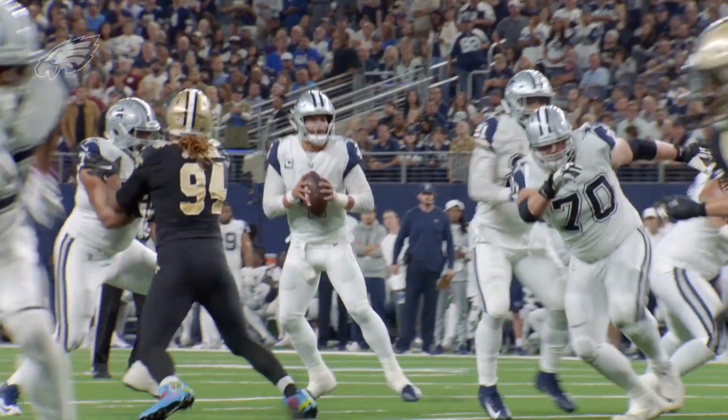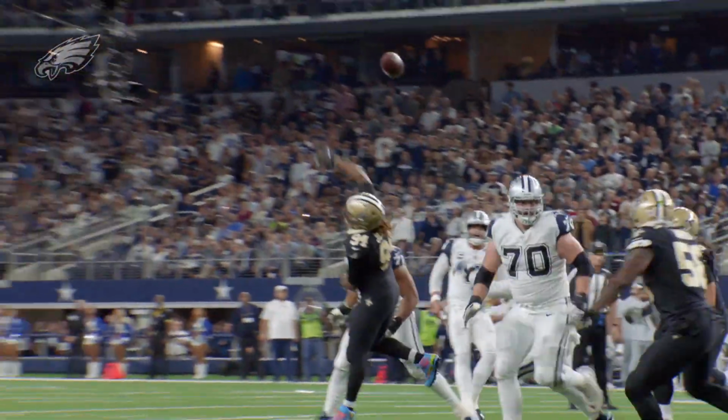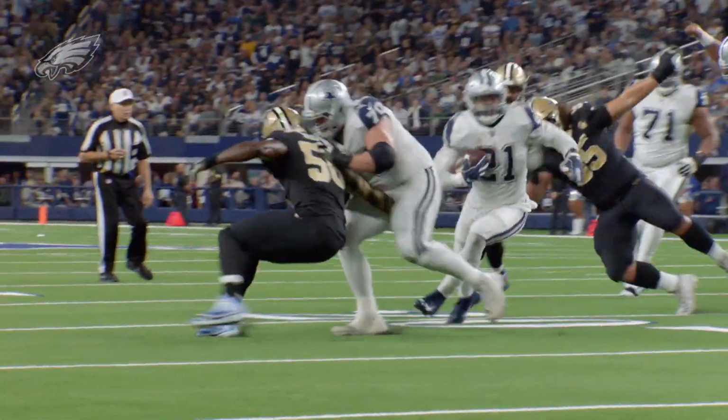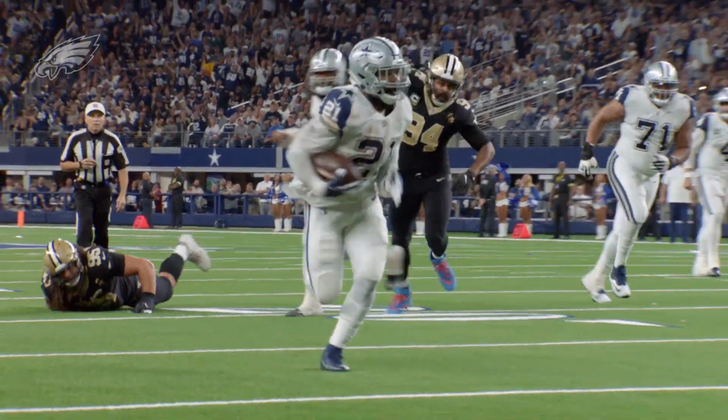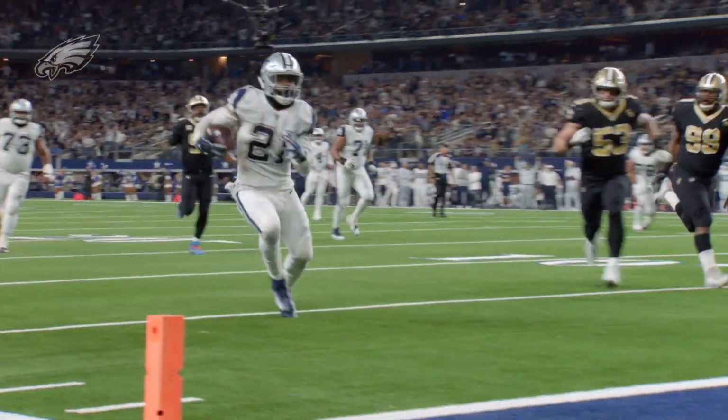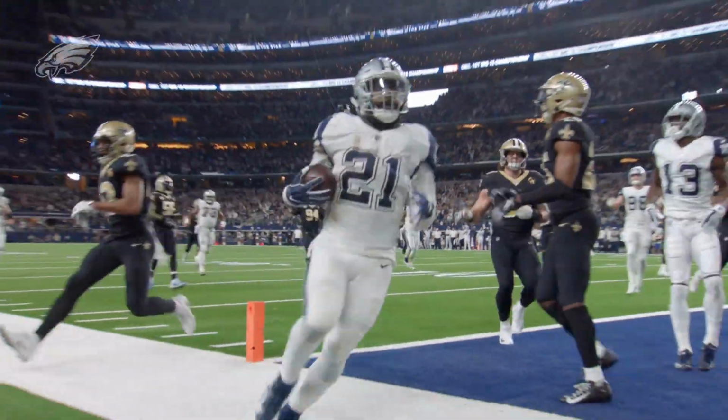This is very important for the Eagles to defend. They know about Elliott as a runner. That's where it starts. But he's so good in the screen game, and the Cowboys are very, very multiple with it.